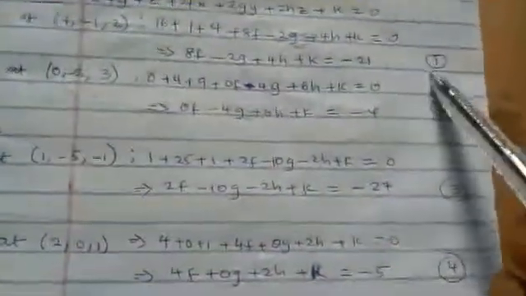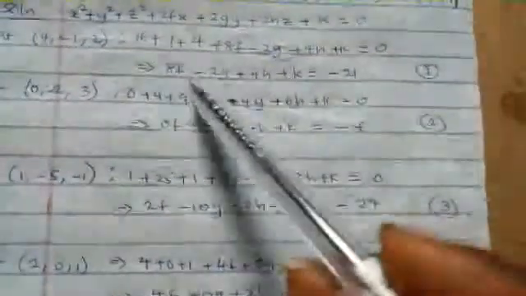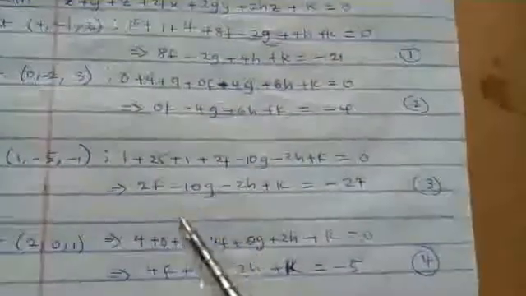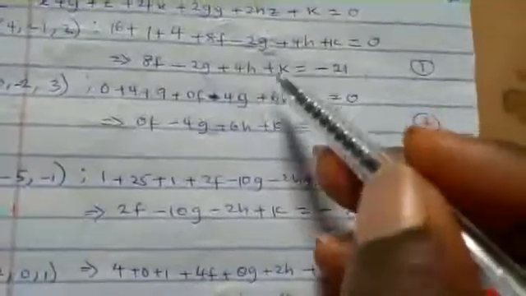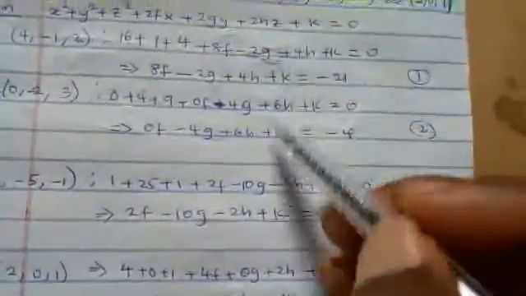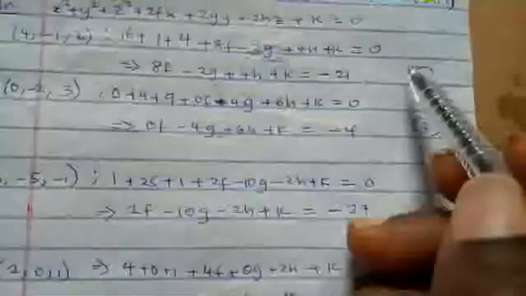So we have all these equations 1, 2, 3, 4. The next thing now is just to find the values of f, g, h, and k, and that is a simultaneous equation involving 4 variables and 4 equations. But firstly, we can easily deal with some of this by subtracting these equations. So let's subtract 1 minus 2.